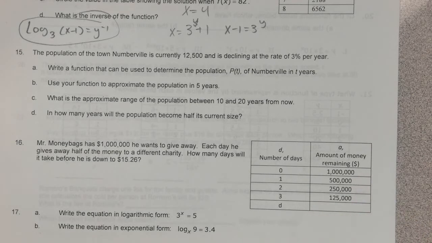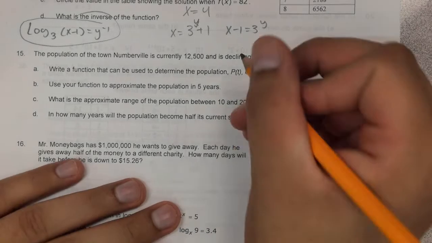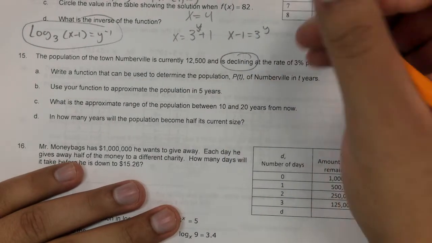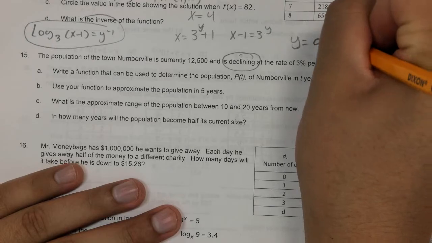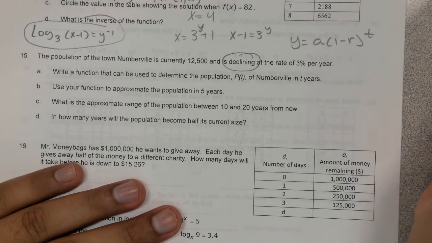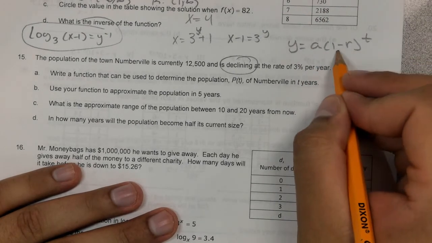Alright, for number 15, the population of the town Numberville is currently 12,500 and is declining at a rate of 3% per year. This is declining, so this is a decay situation. If it's decay, we're going to use 1 minus r to the power of t. If it was a growth, you would use plus.